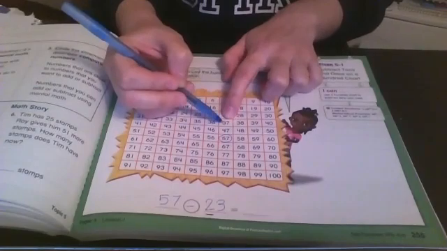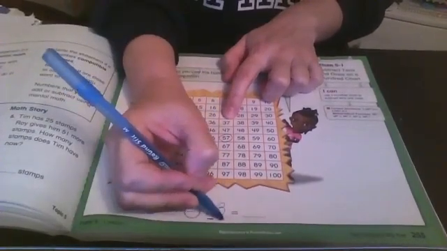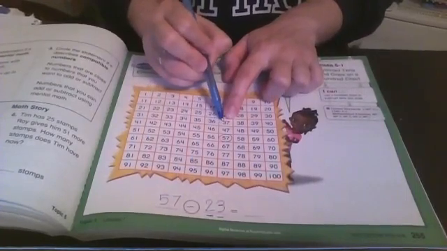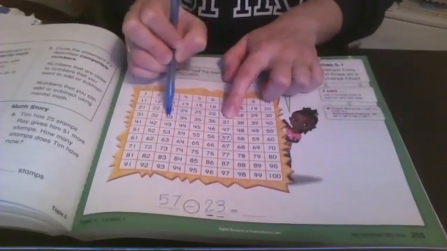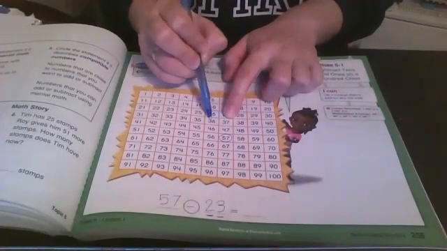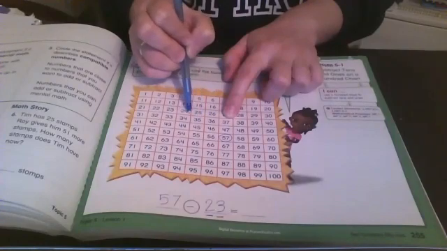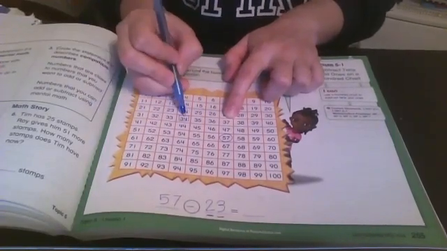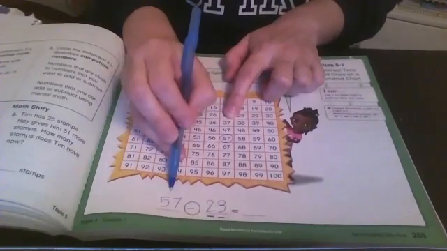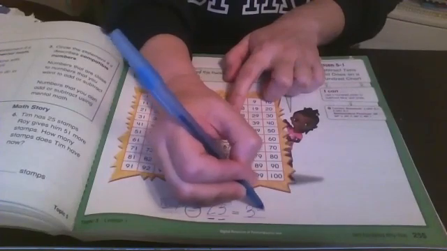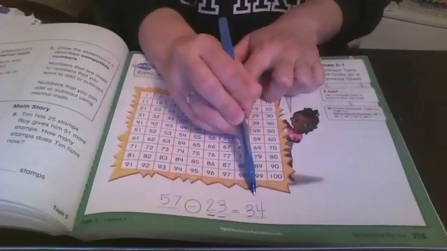Okay, now from here, I see I also have 3 ones that I need to take away, right? So I'm going to be getting smaller by 1, which means I'm going to be jumping this way on my number grid. So I'm going to jump 1, 2, and 3. And where do I land? I see I land at 34. Okay, so 57 take away 23 gives me a difference of 34.